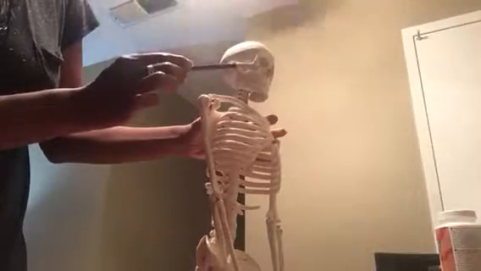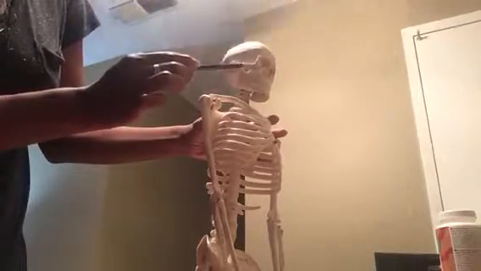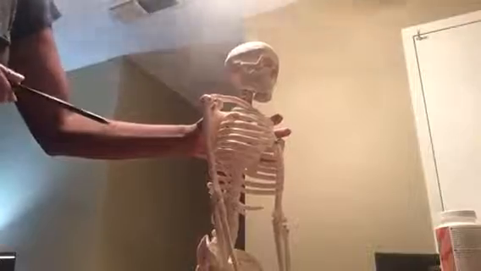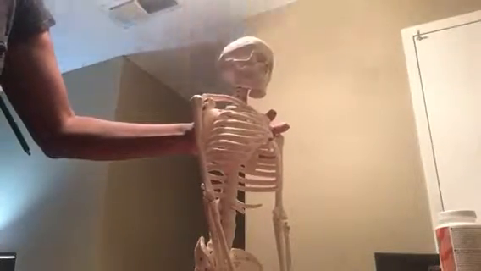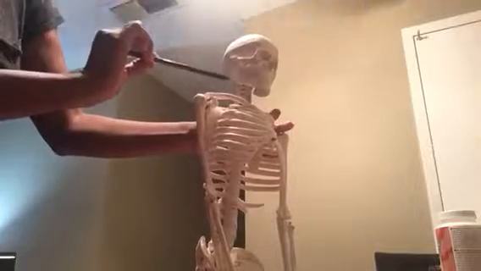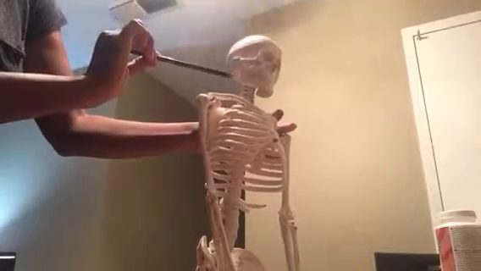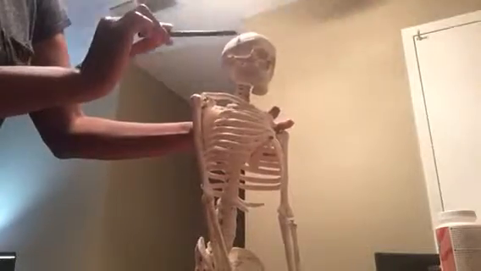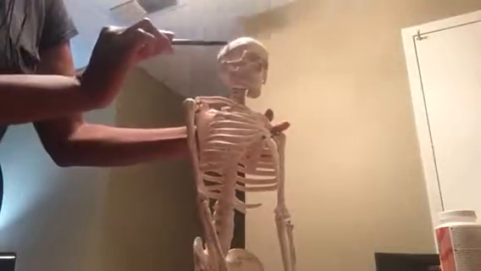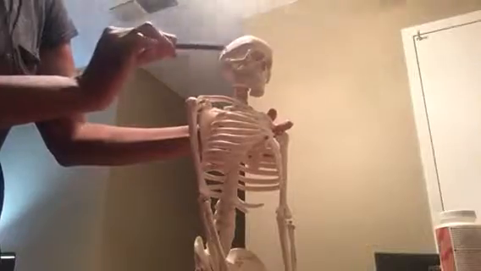This section right here, I believe, is the zygomatic process. And then we have, what did I miss? Oh, and then the occipital bone here from the side. You can see the part of the occipital bone, and the parietal bone here.